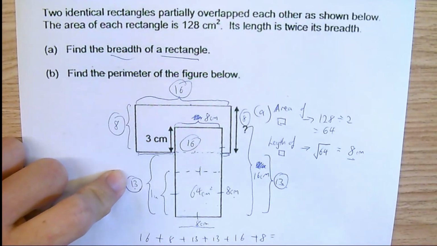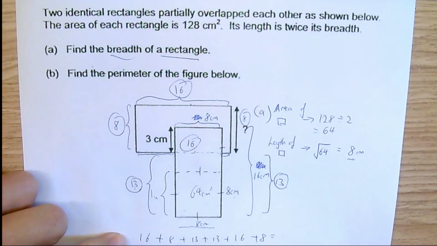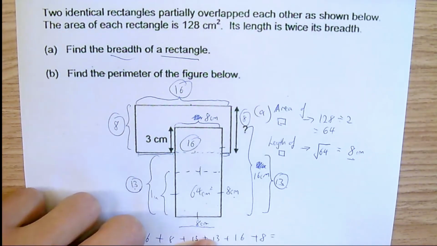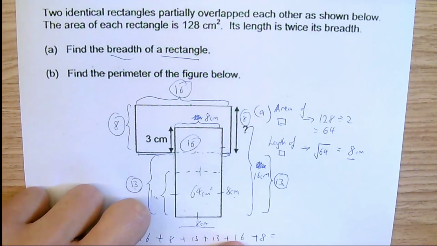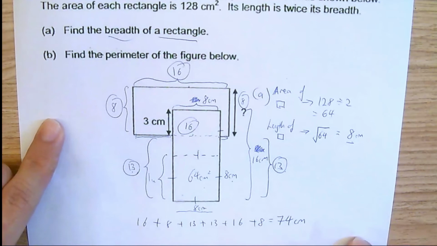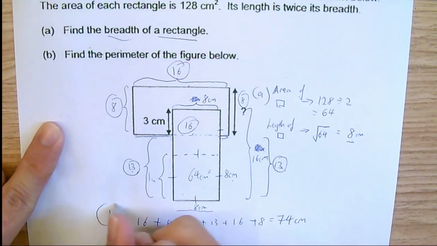So let's just throw all these numbers into the calculator and see what we get for the perimeter. Just take out your calculator. I'm using my handphone calculator. So that will be 16 plus 8 plus 13 plus 13 plus 16 plus 8. That will give me a grand total of 74 cm. Okay, so this will be the final answer. So this will be part B.